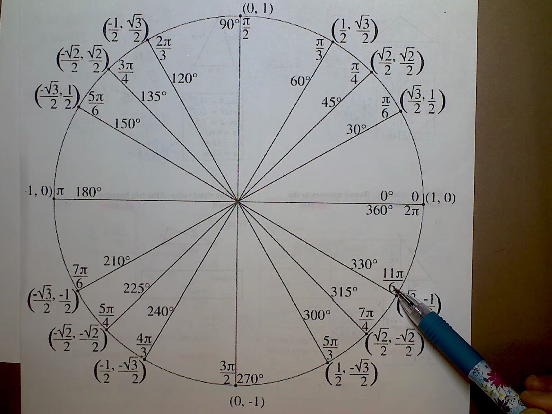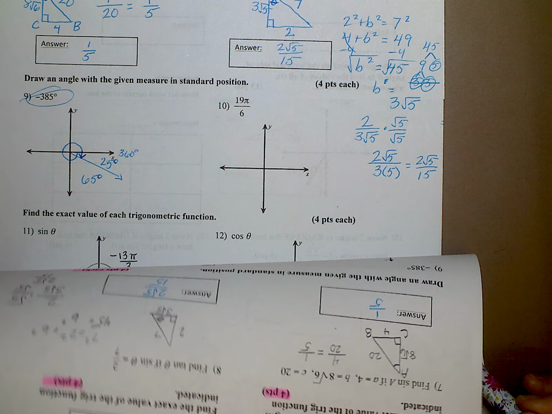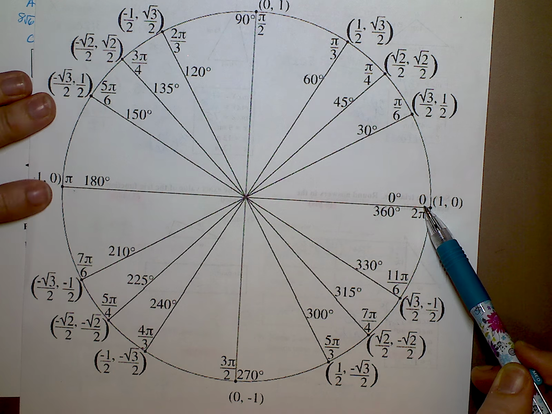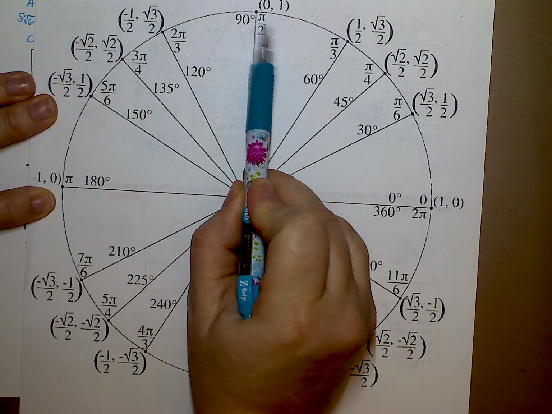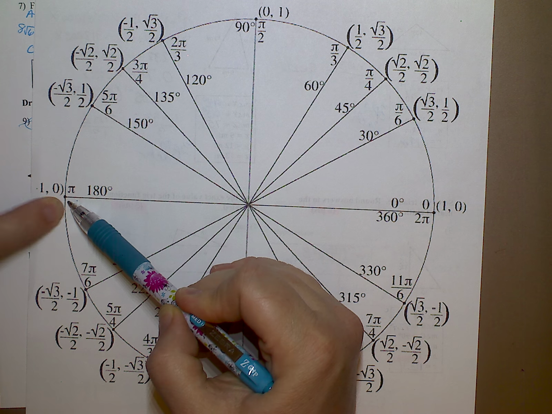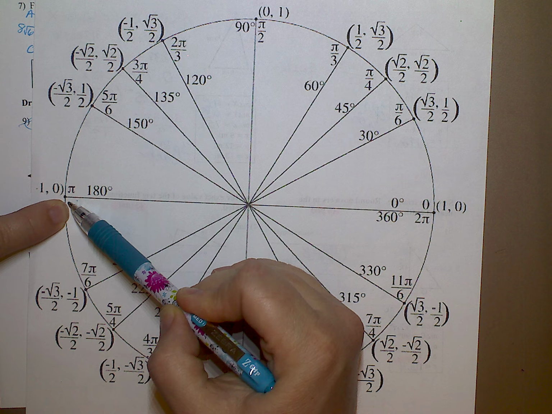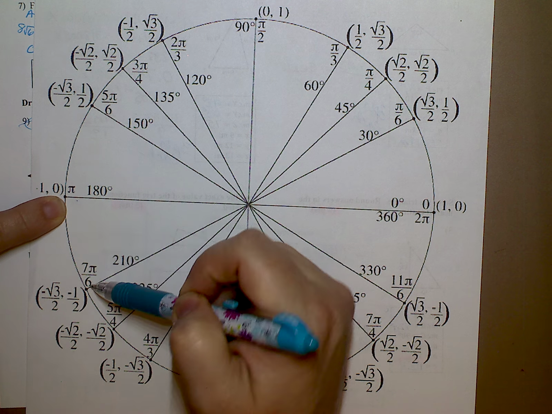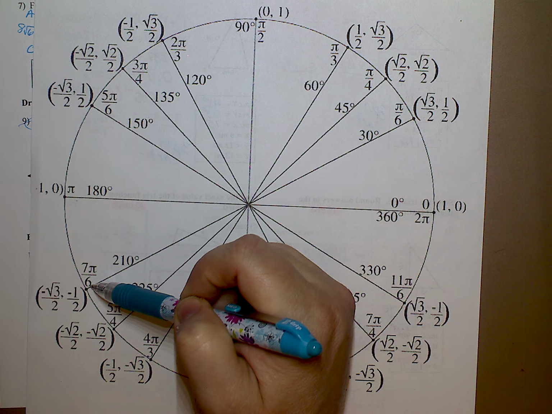That's getting closer to 19/6, right? Isn't that what I'm looking for? 19/6. So this would be 12/6, 13, 14, 15, 16, 17, 18/6, right? Because 18 over 6 would be 3 pi, would end up over here. So then 19/6 would just be 1/6 further.